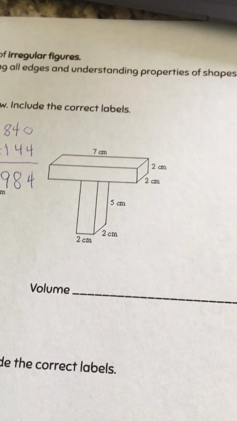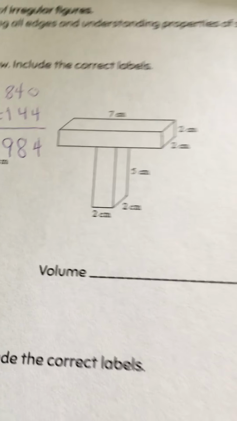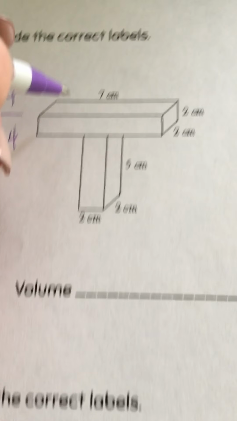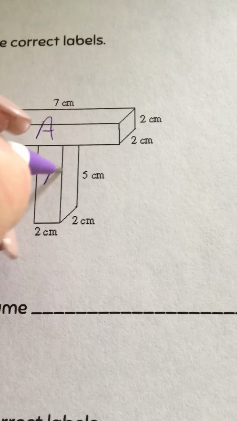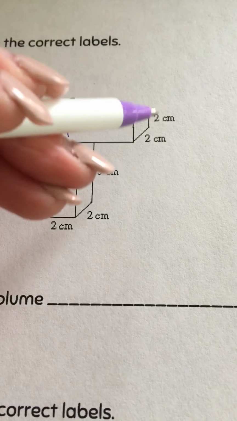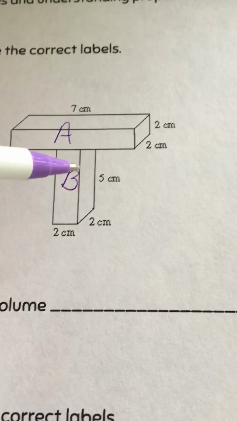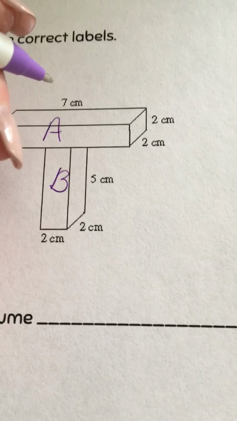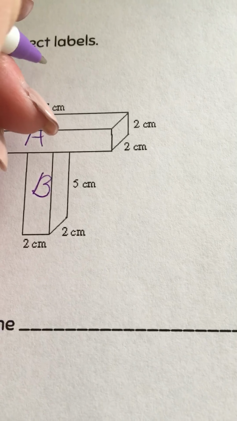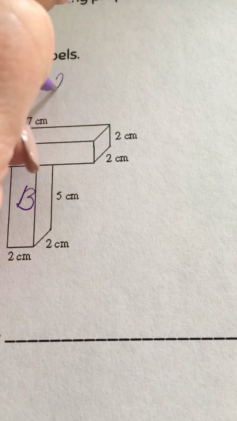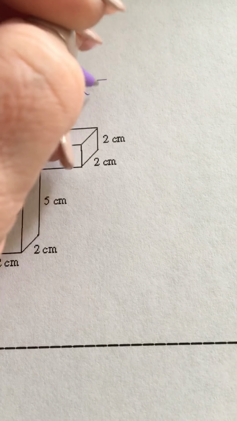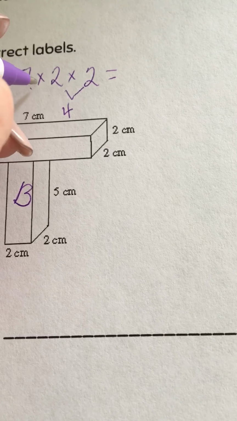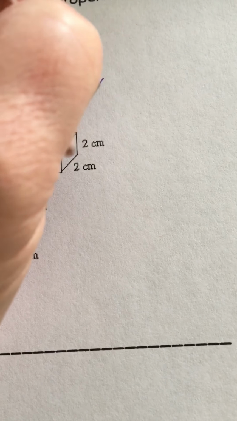Okay? All right, this one's a little tougher because you have your T block. So I'm going to kind of do the same thing. I'm going to label this one A, this one B. Once I figure out the volume of A, then find the volume of B, I'm going to add them together. So for A, I'm going to do 7 times 2 times 2. Well, I'm going to do 2 times 2 is 4. That's easy for me. So 7 times 4 is going to be 28.